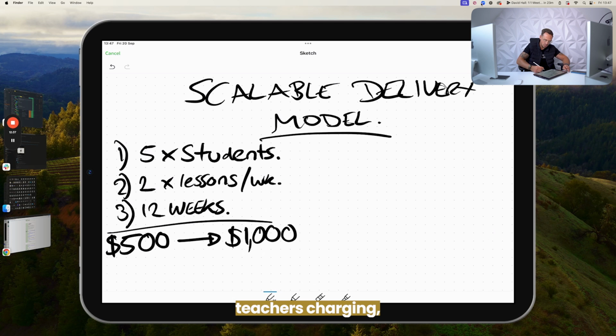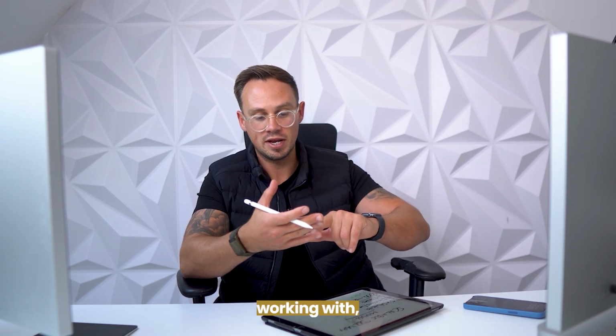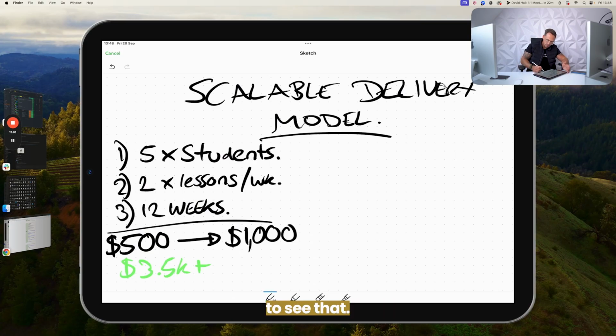And I've seen a lot of our clients be able to charge 3.5K plus for this model. Okay, so obviously, again, it depends on experience, depends on your sales skills, depends on a few factors, the type of student that you're working with, the amount of people you're having in a group, things like that. But it's not uncommon to see that.